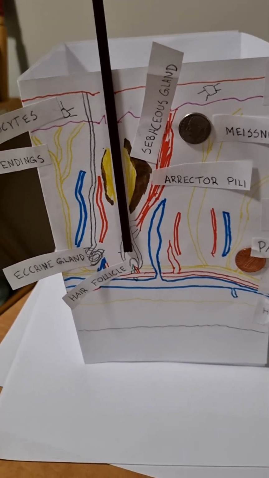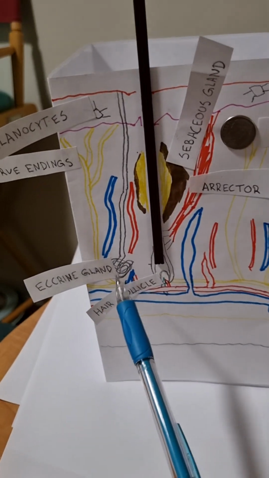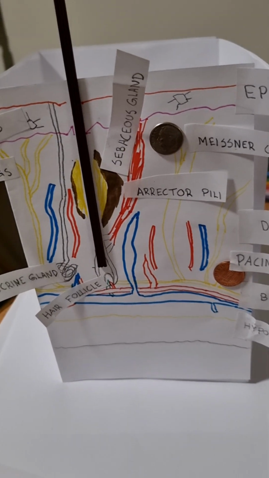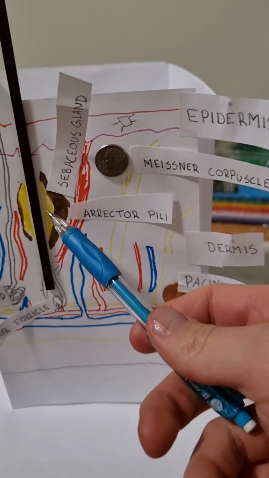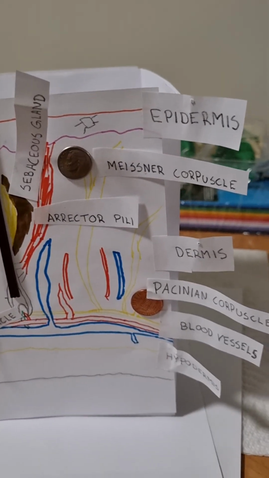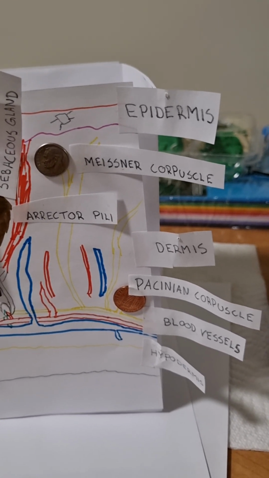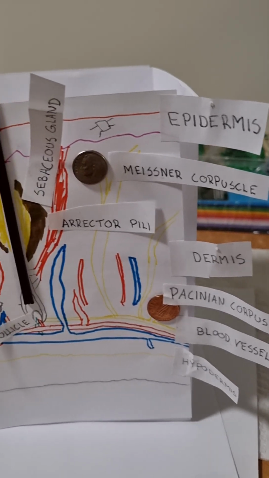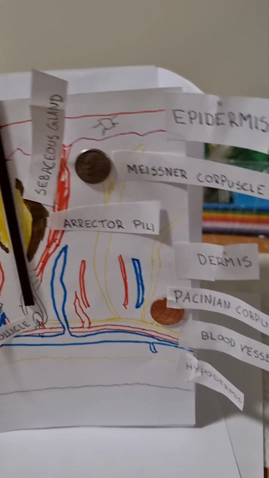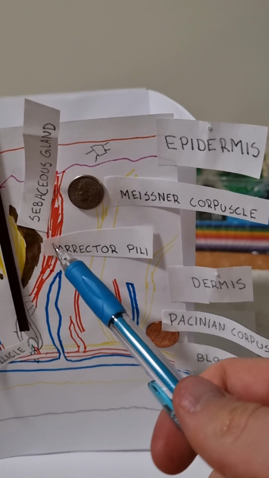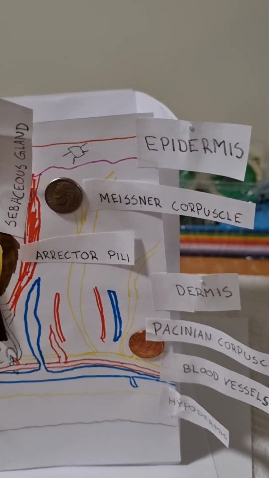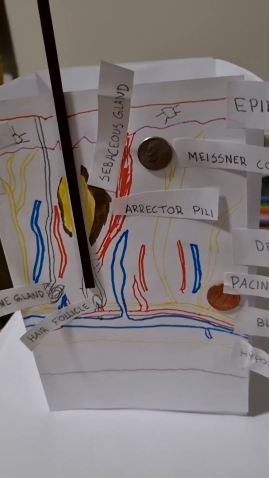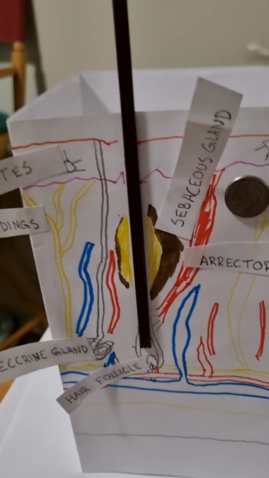We have the eccrine glands right here, which help with thermoregulation. We have sebaceous glands right here that produce sebum, and sebum helps with softening the hair and the skin, and has bactericidal properties. We do have the erector pili muscle right here, which helps with causing the hair to stand erect, or what normal people call goosebumps.